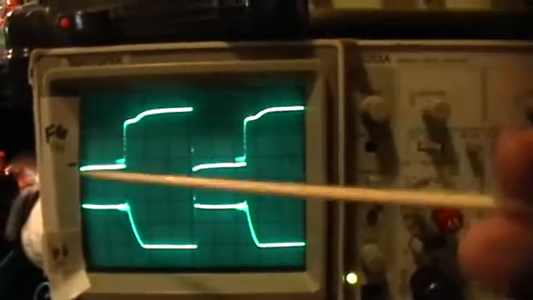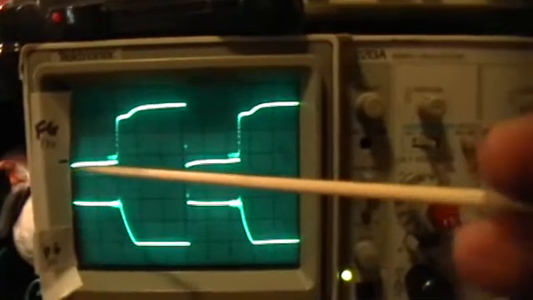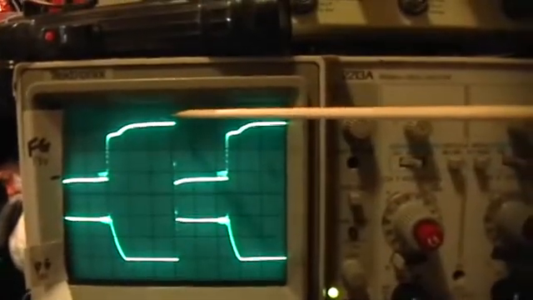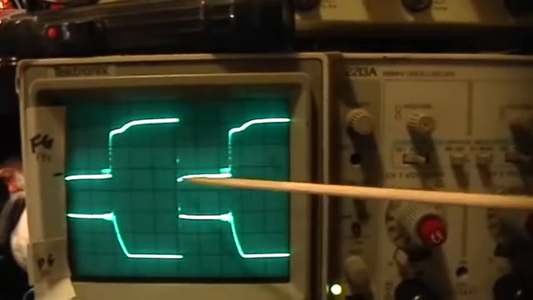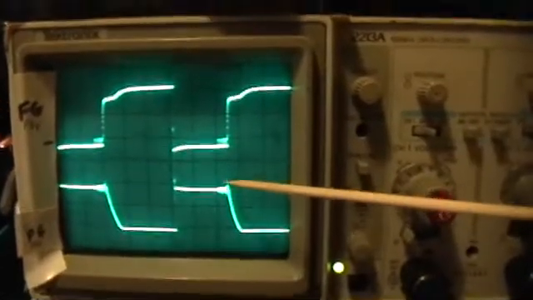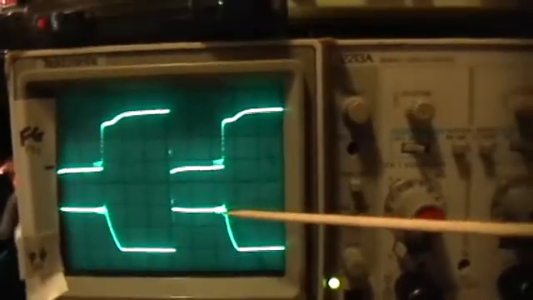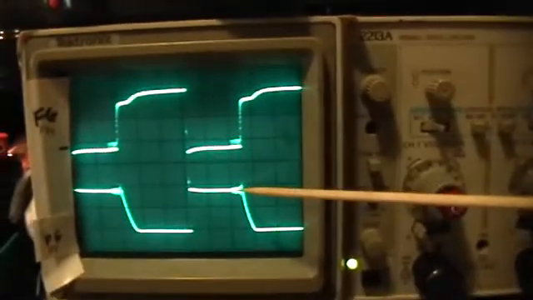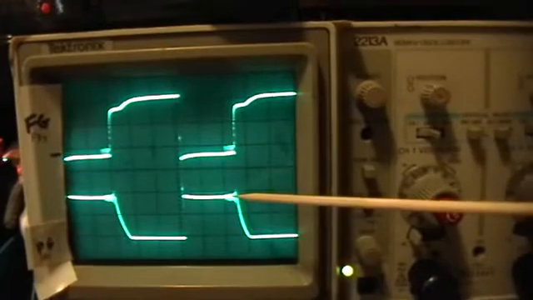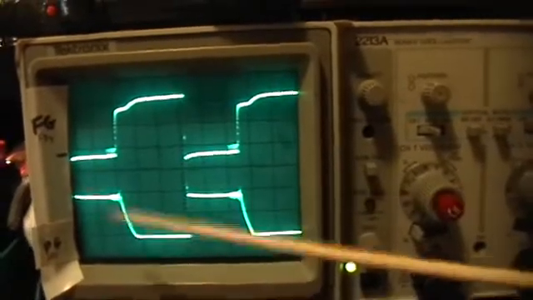This is the 555 timer trace. When the 555 timer trace goes high, it turns the MOSFET on. When it goes low, it turns the MOSFET off. So this parasitic oscillation right here is actually not what I said before and what Aaron said before, when the MOSFET is turning off. Actually, this is when the MOSFET is turning on.